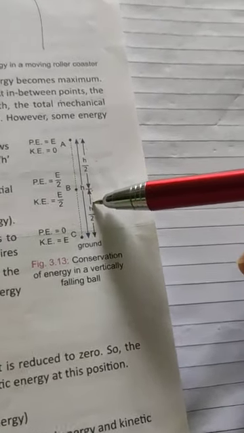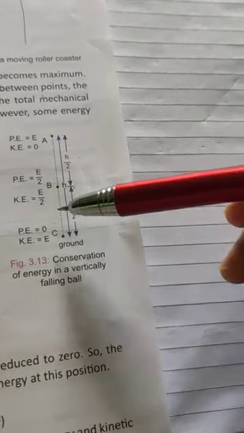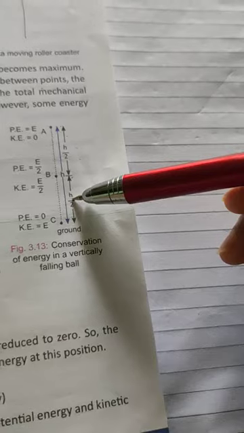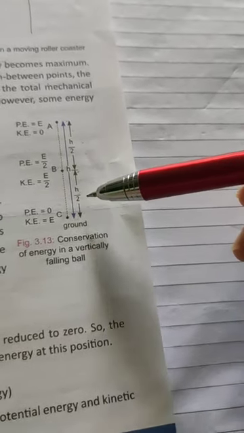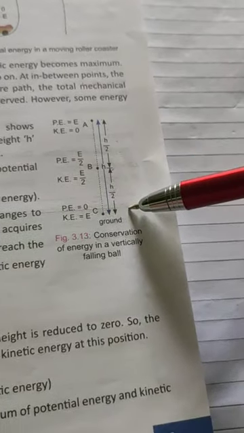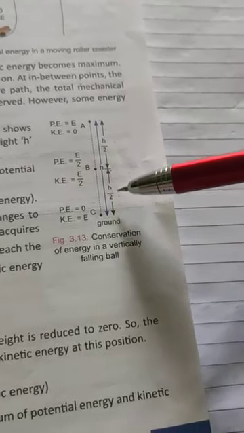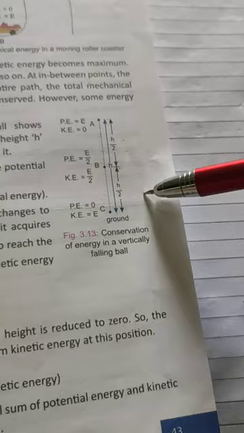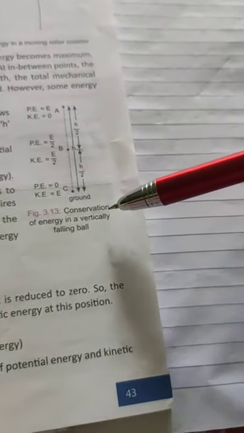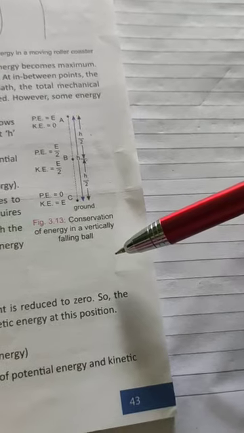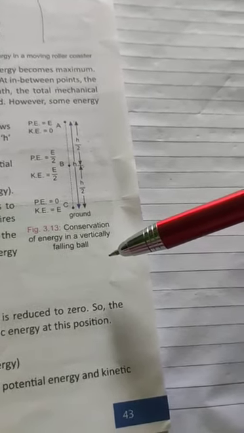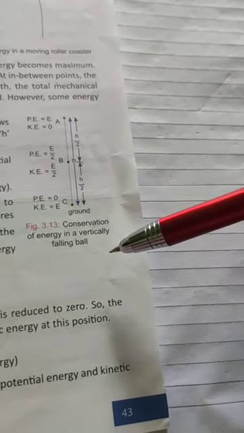So at point B, the height left to reach the ground is h by 2, and at height h by 2, the potential energy is E by 2, and the kinetic energy is also E by 2. So this means total energy is P plus K equal to E by 2 plus E by 2 equal to E. On reaching point C, just as it strikes the ground, height is reduced to 0. So the potential energy of the ball is 0, but it acquires the maximum kinetic energy at this position.